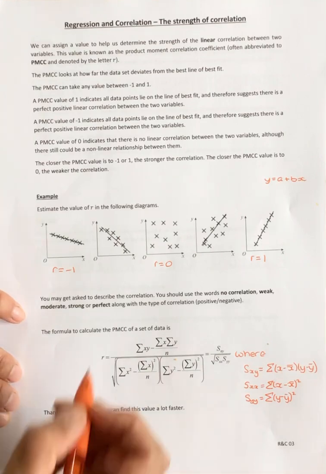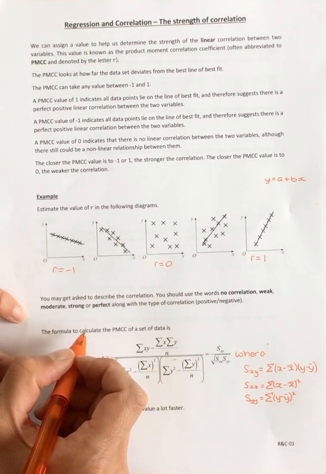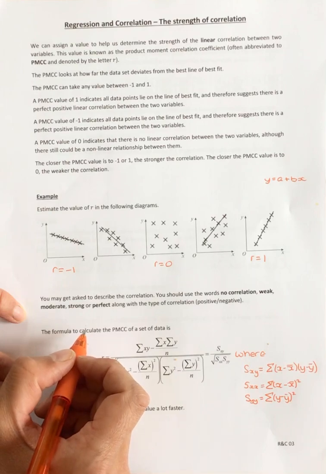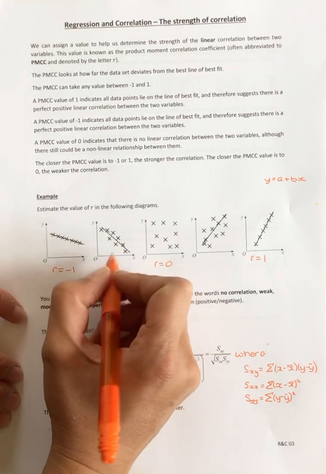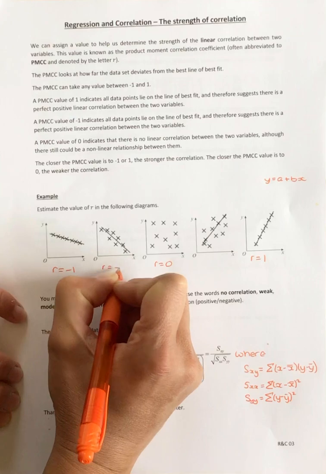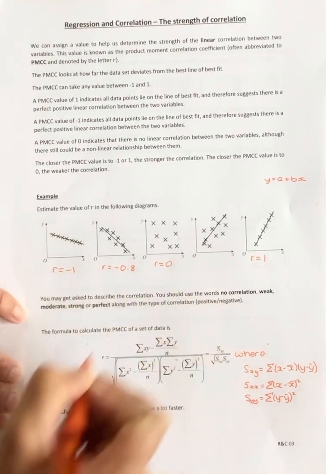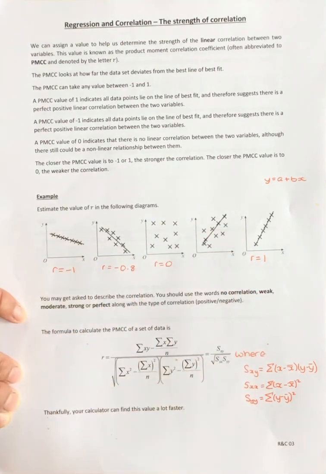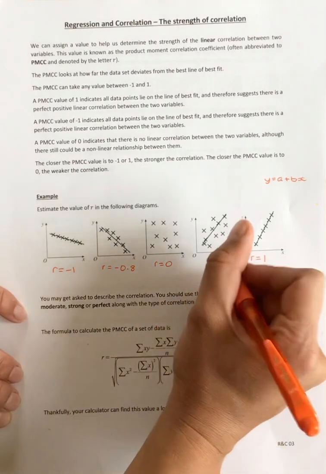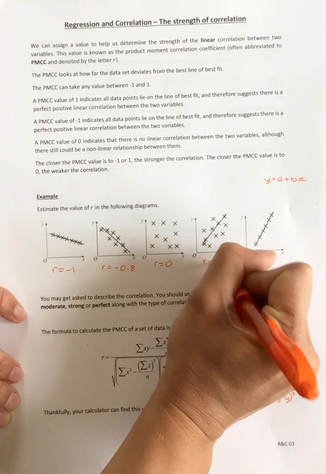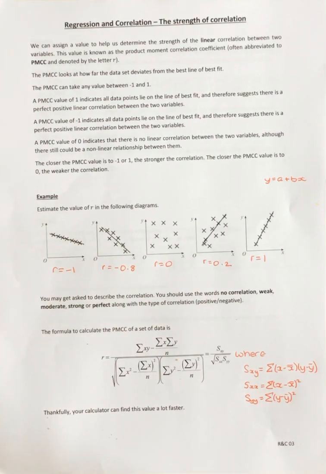So if we've got something like this, it is still fairly strong negative correlation, but not perfect. So we're looking at something like -0.8 here. And over here we've got positive correlation, but fairly weak. So we're probably looking at about 0.2 for our PMCC there. So we would now be able to compare pairs of variables and say which have stronger correlation and which have weaker correlation.